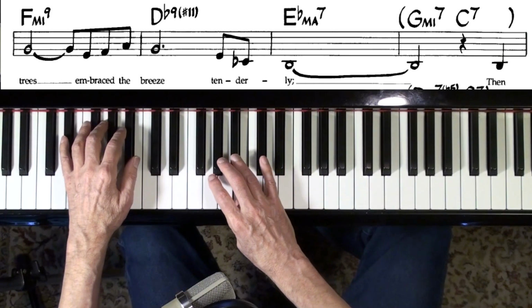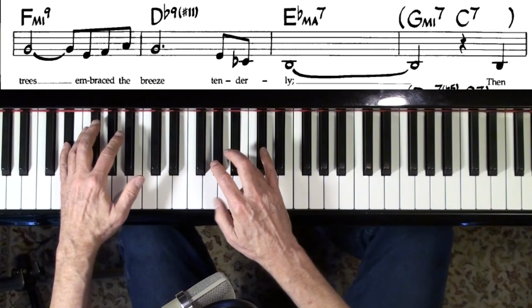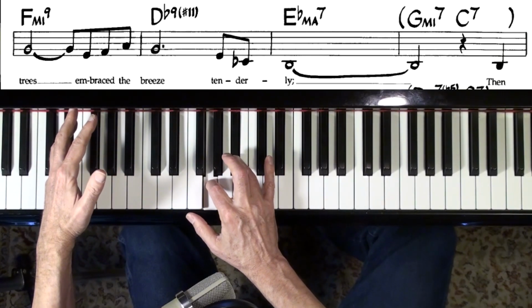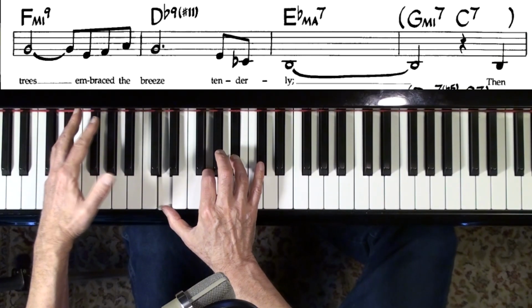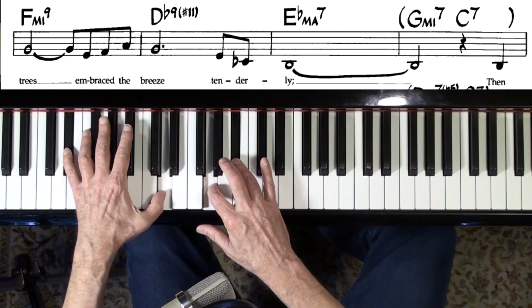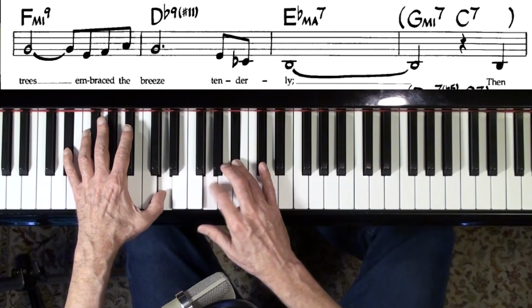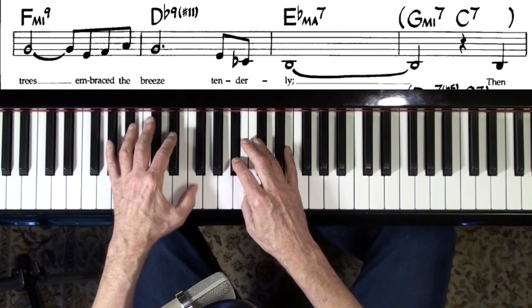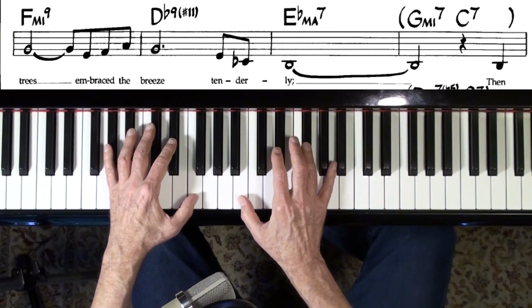And here, again, the melody's very low. So I need a third. There's the major seventh. We'll leave out these chords in the parentheses. Now, the melody is still really low here.